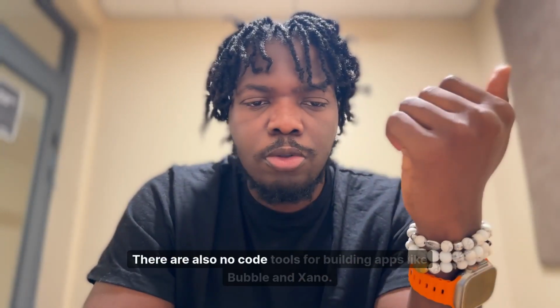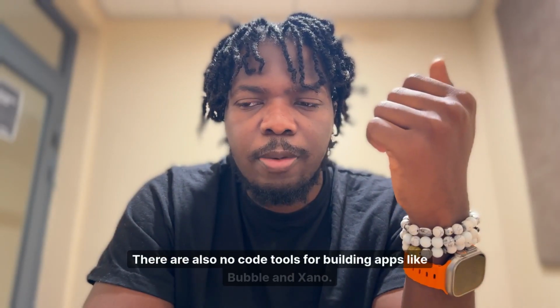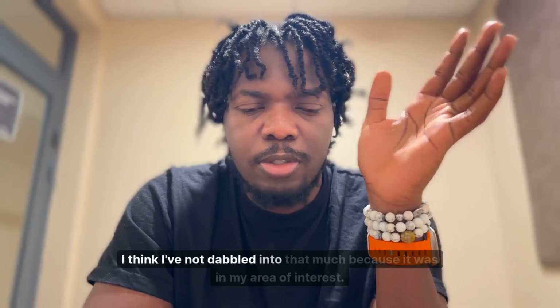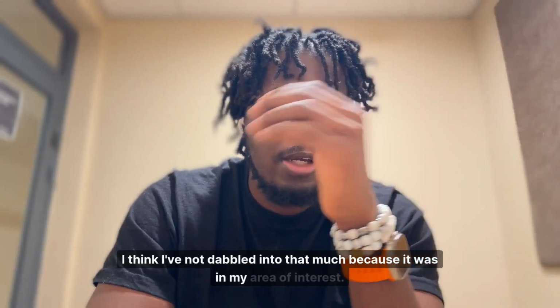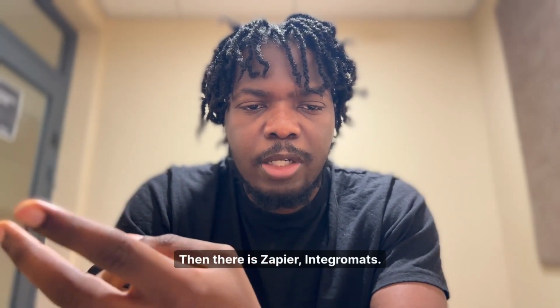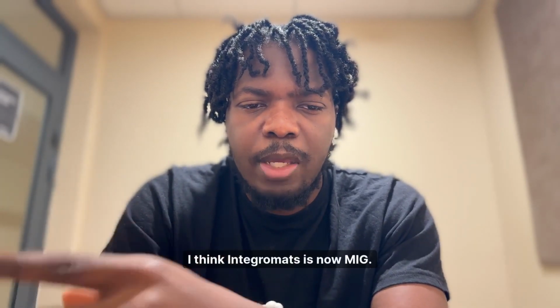There are also no-code tools for building apps like Bubble and Xano, I think. I've not dabbled into that much because it wasn't my area of interest. Then there is Zapier and Integromat. I think Integromat is now Make.